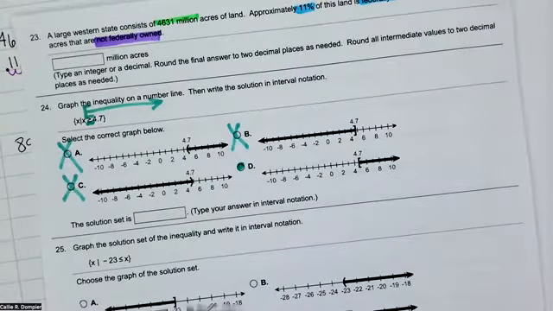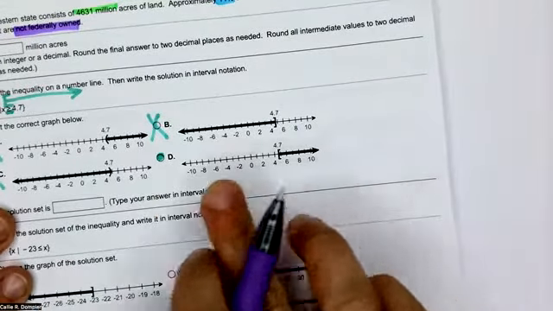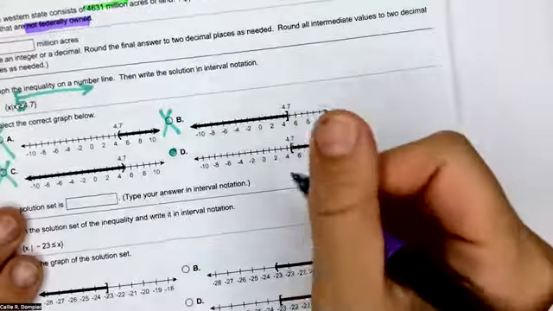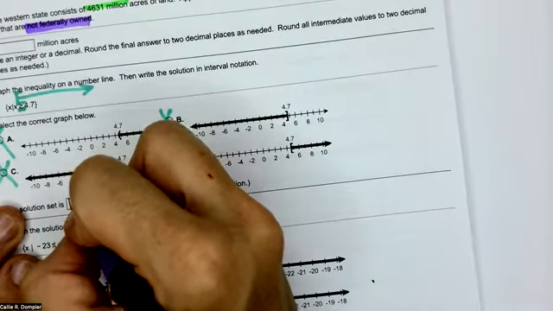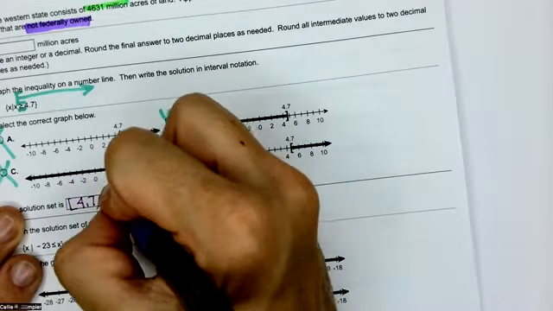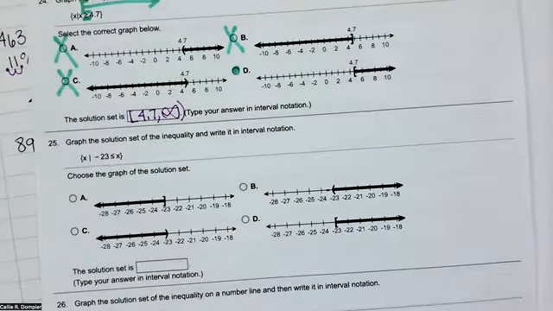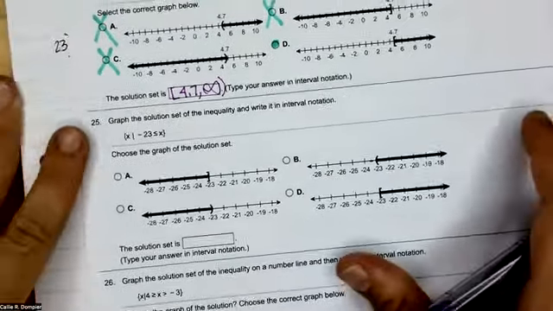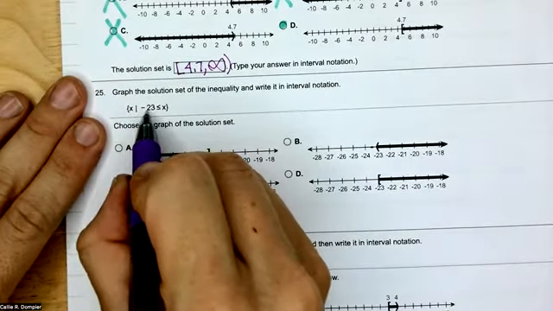And remember, when you need to write an interval notation, you just look at your graph that you chose and read it from left to right like an English sentence. So I see a bracket at 4.7, and then I see an arrow forever. So that means it's going towards infinity. Infinity gets a close parentheses.